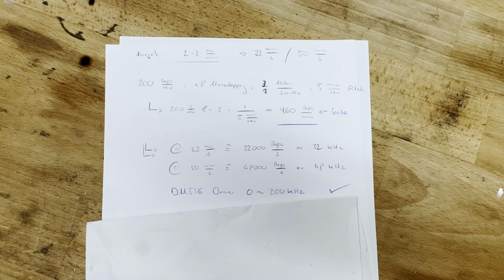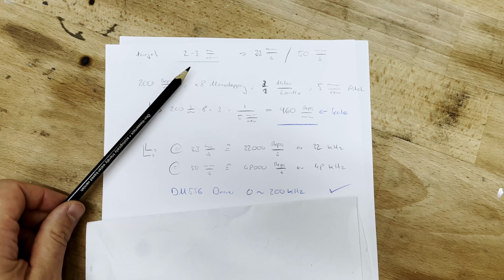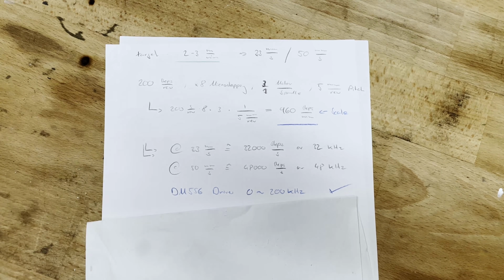As I don't really have feedback from the motor drivers or the motor itself, I did some guesstimation to find the absolute maximum in terms of speed and acceleration. So as a target absolute speed, I would like something between 2 and 3 meters a minute, which would be 33 or in maximum case 50 millimeters a second in machine units.